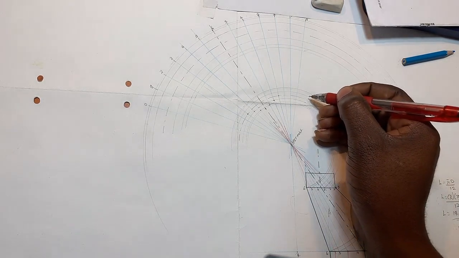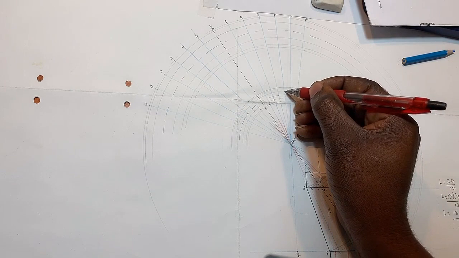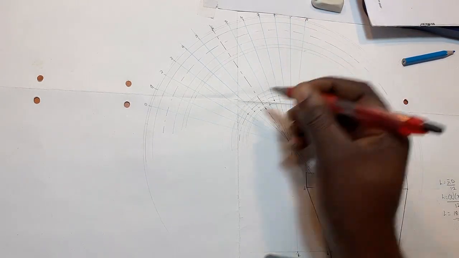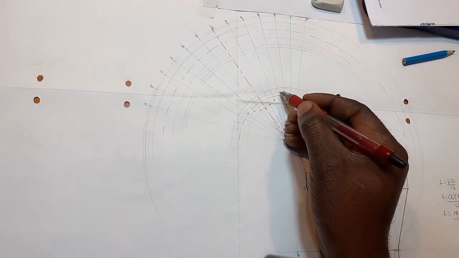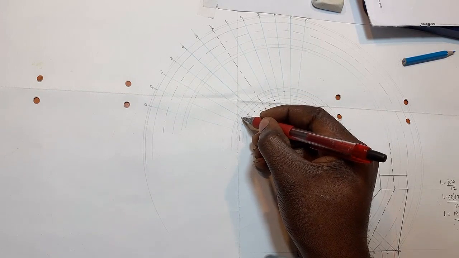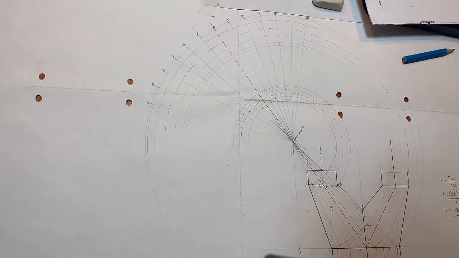There it goes. Must intersect with what? With these 2 that are coming this side, which is that one. The 2 that are coming this side, that goes. Which means I have a point right there. Plot them.